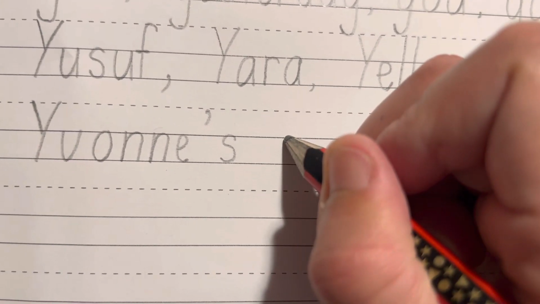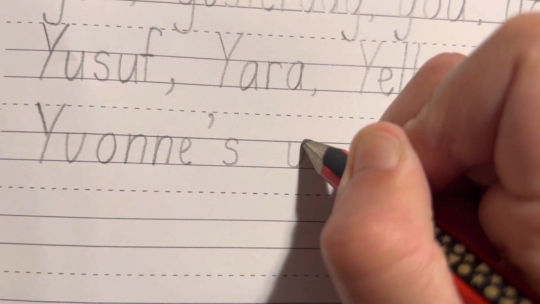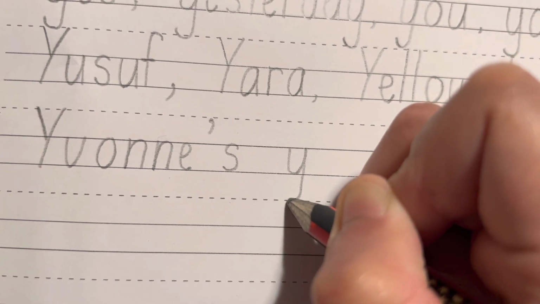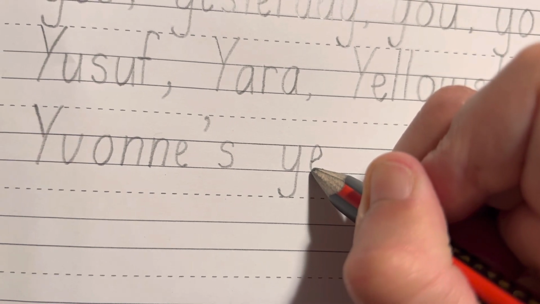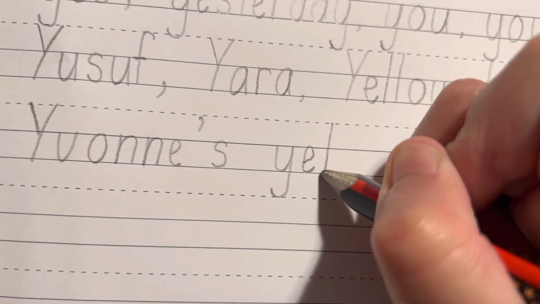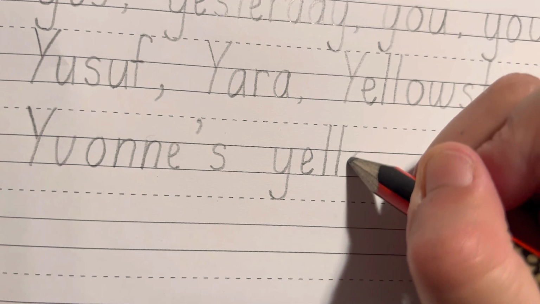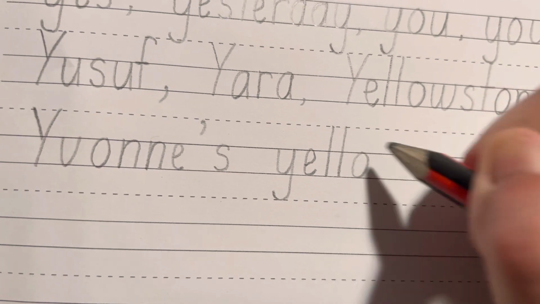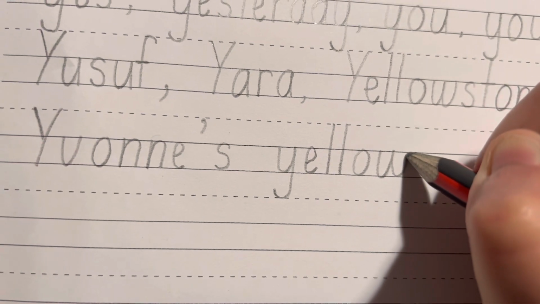Then we're going to start with the lowercase y this time for yellow. Up and all the way down for lowercase y. Then we have a lowercase e. Nice and tall L's, two L's down. And we're going to have O around and back. W down, up and down and up.